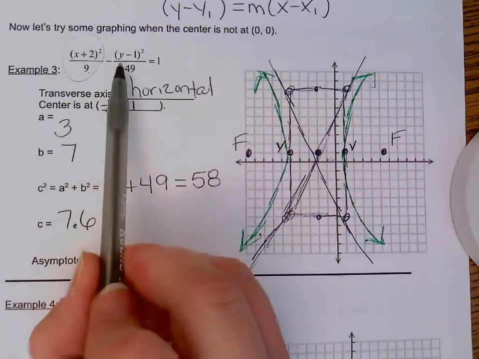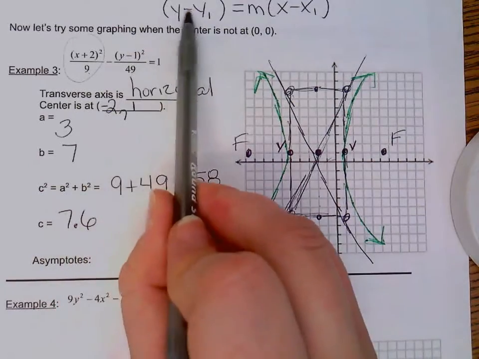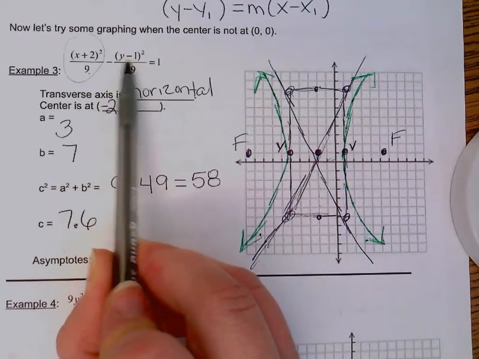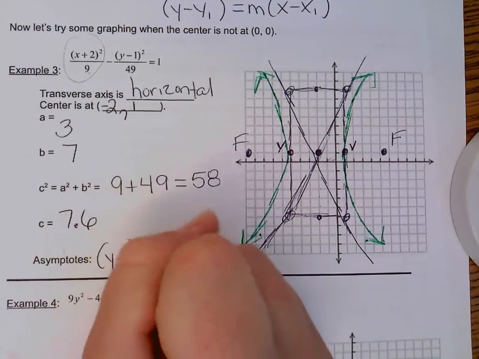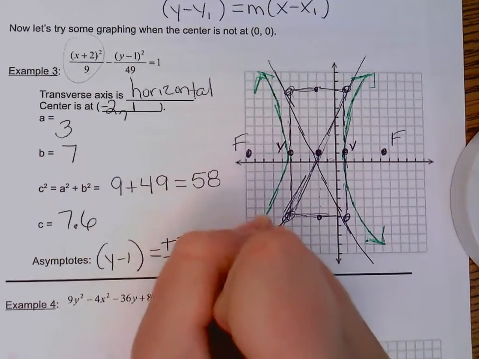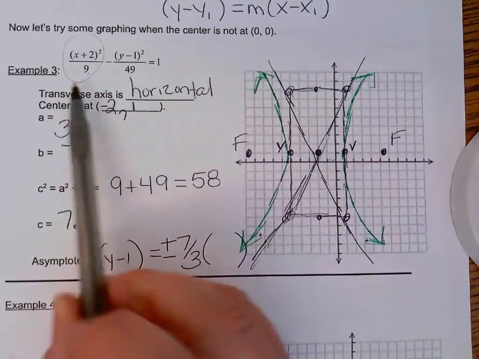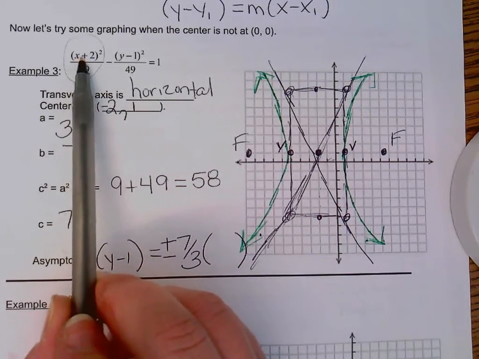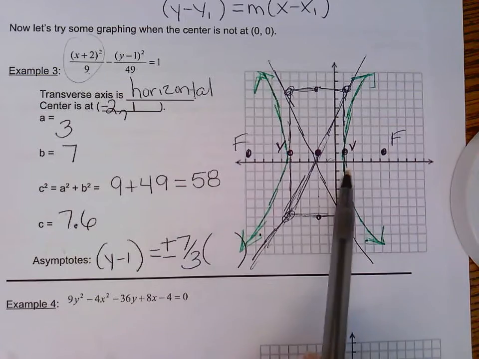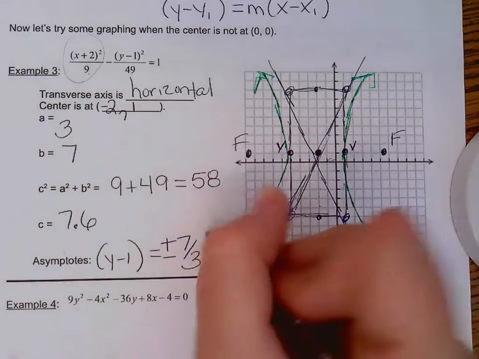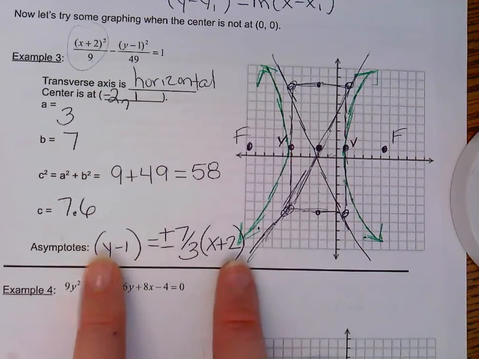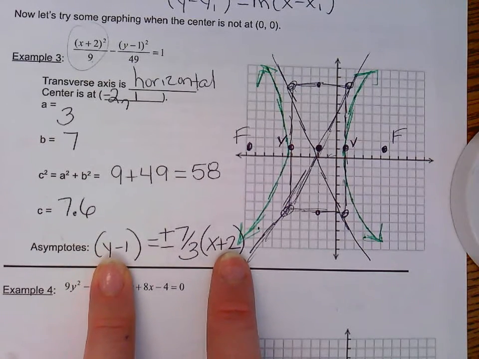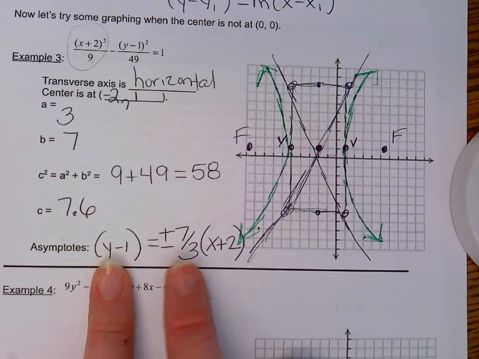So you can kind of steal the format from up here. y minus y1 is going to be y minus 1 because I'm going through the point positive 1. So y minus 1 is plus or minus 7/3. And then I can kind of steal the format from over here. This x plus 2 is what shifted the center left 2. So x plus 2. So you're kind of stealing the center point from the original equation to do point slope form, and then you're using the slope just like you did on the front page.